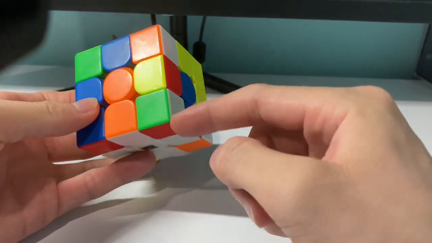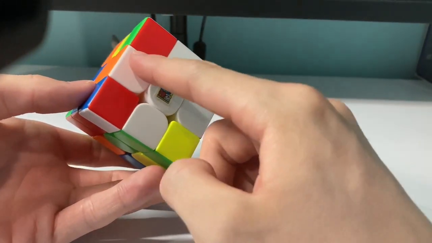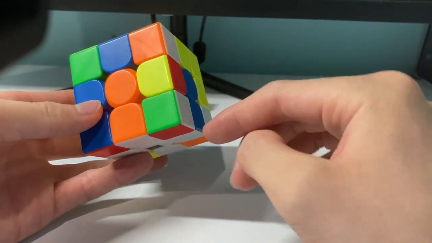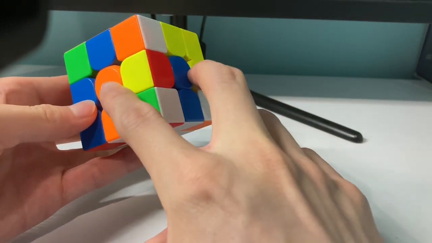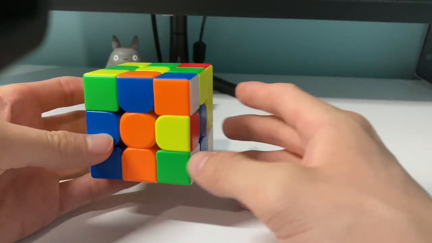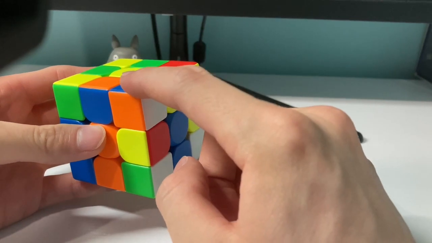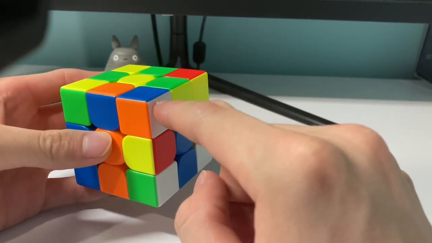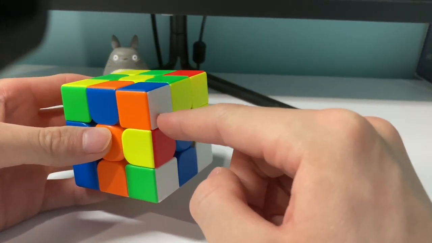So we need to get them into these 4 corners, and we need to make sure that they're aligned correctly so that they're matching these 2 colors as well. So what I mean is, let's take this corner piece. So this is a good corner piece because right now we need white, and this is white.